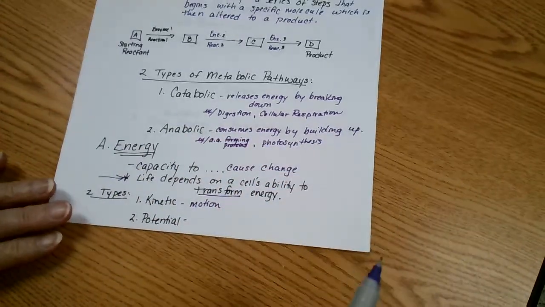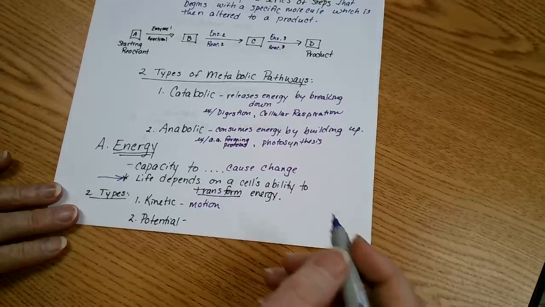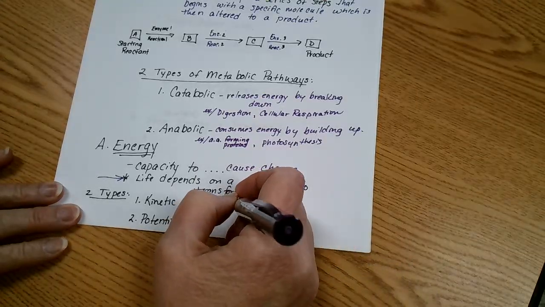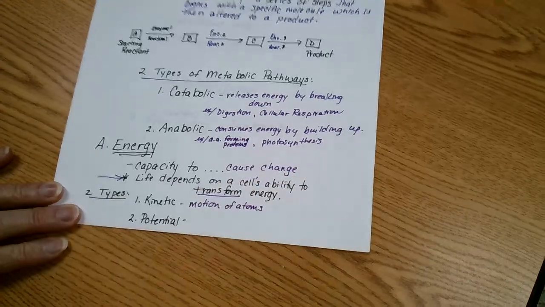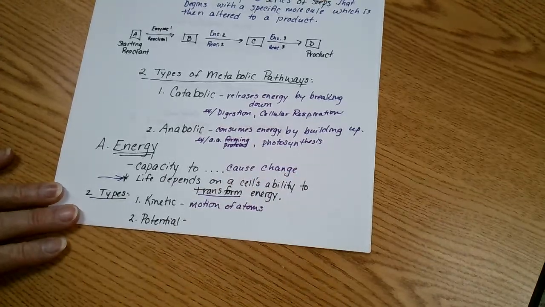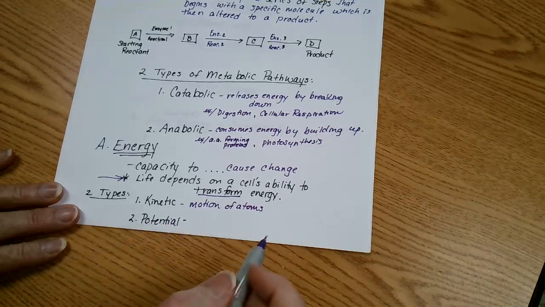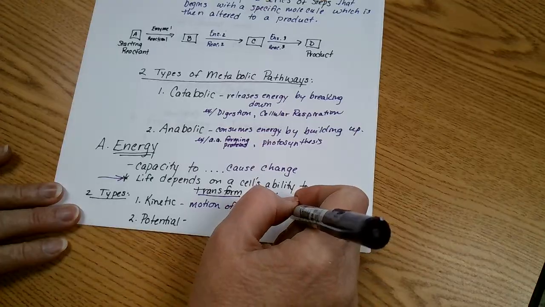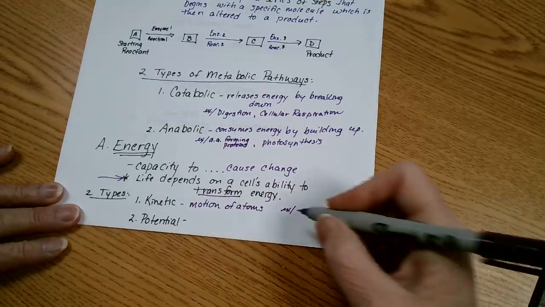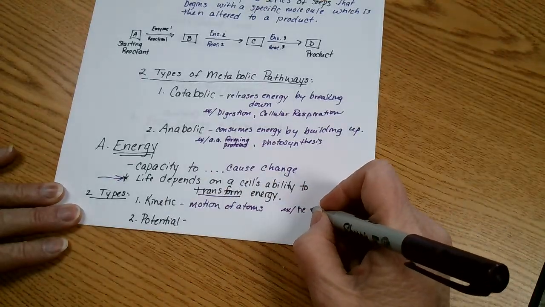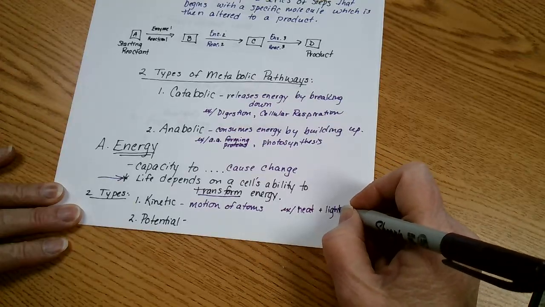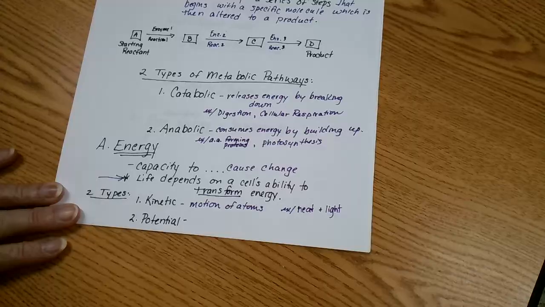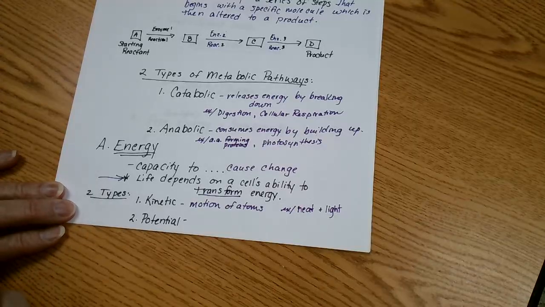What do we care about when it comes to kinetic energy here? It's the motion of atoms, and the electrons of those atoms more specifically, but we'll just say the motion of atoms. So when we think of forms of kinetic energy, I want you to think of two examples. In biology, we're always mentioning heat and light. Heat and light are two very important kinetic energy sources when it comes to biology.